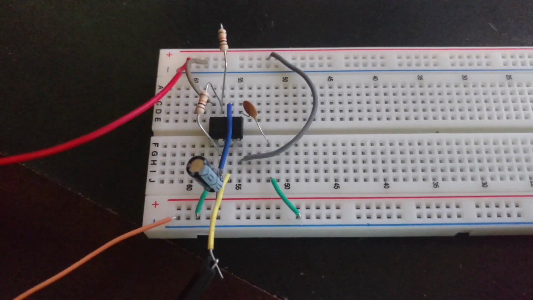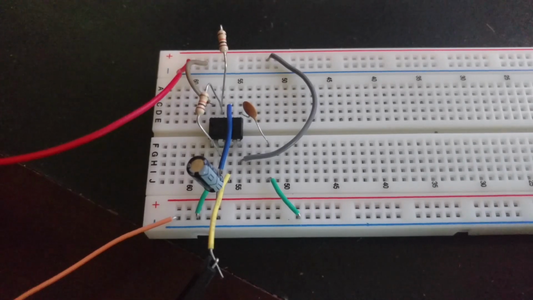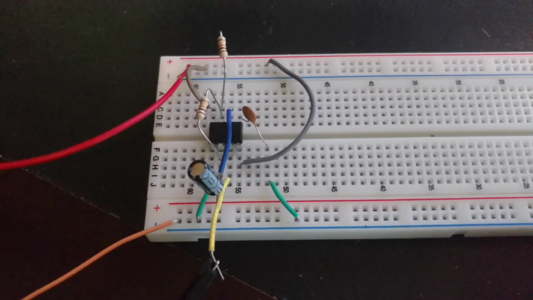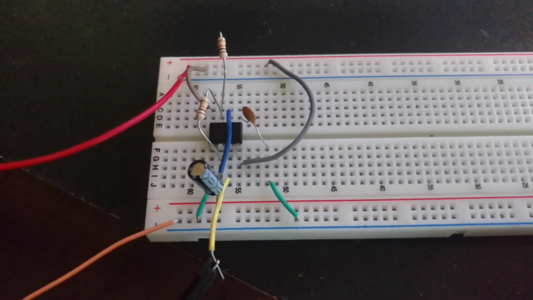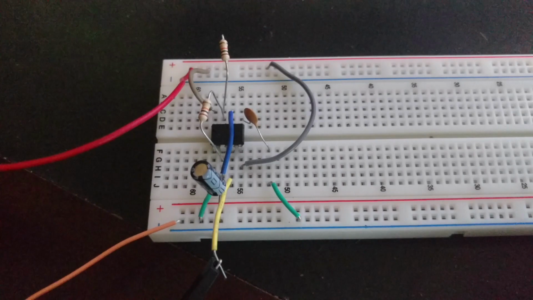So you can try switching out different component values for the resistors and the capacitor to vary the duty cycle. For instance, if you were to make R1 a lot smaller than R2, you could approximate a duty cycle of 50%.